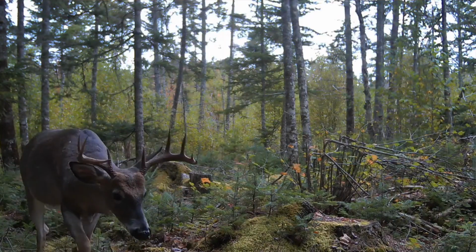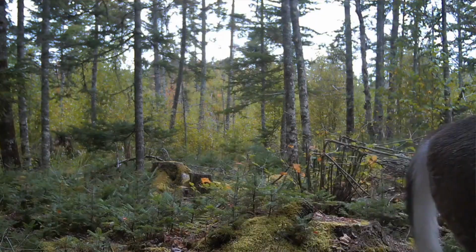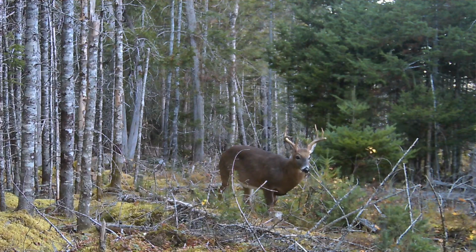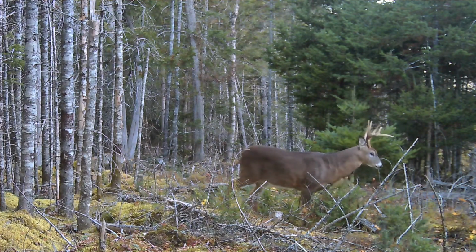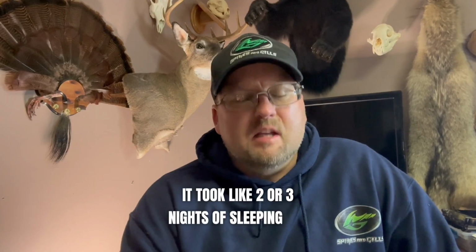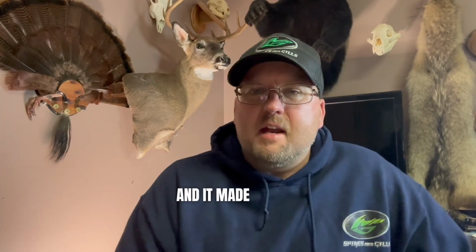He knew he'd be able to be successful at putting his arrow through and his tag on this trophy target buck by going out there and just staying until he got that buck, and then going home, being a happy camper with his tag on that trophy buck. And he did it. He did it with success. He slept out there in the bivy sack. It took like two or three nights of sleeping out there before he got the buck, but it worked. And it made a great story.